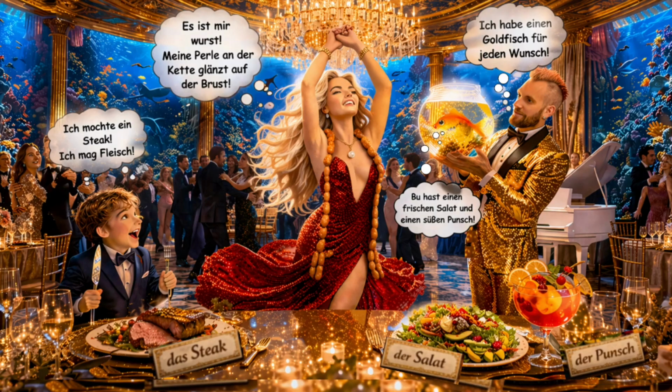And now, our stylish guy in gold and the goldfish come to the scene. Ich habe einen Goldfisch für jeden Wunsch. Du hast einen frischen Salat und einen süßen Punsch. I have a goldfish for every wish. You have a fresh salad and a sweet punch.